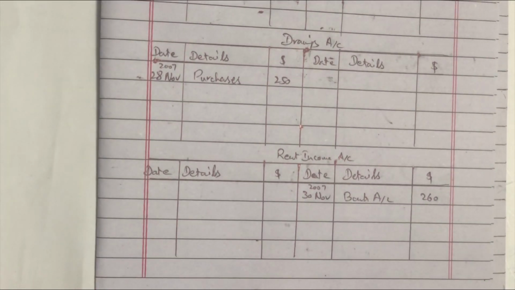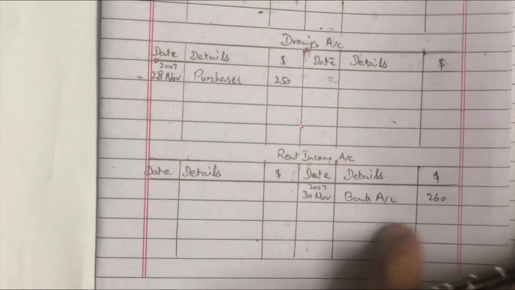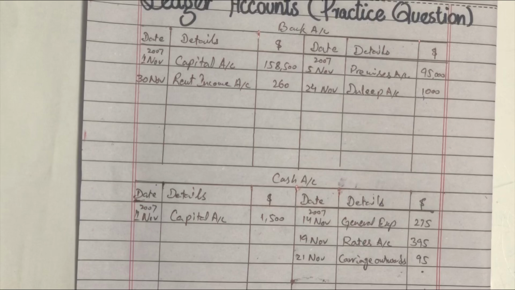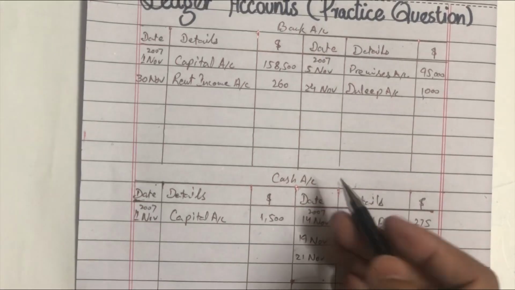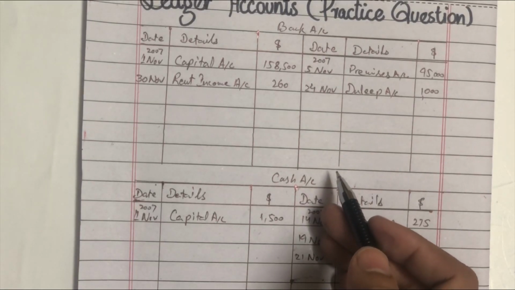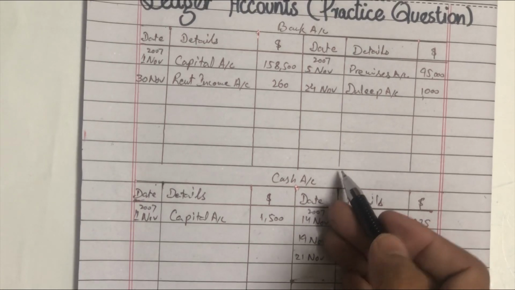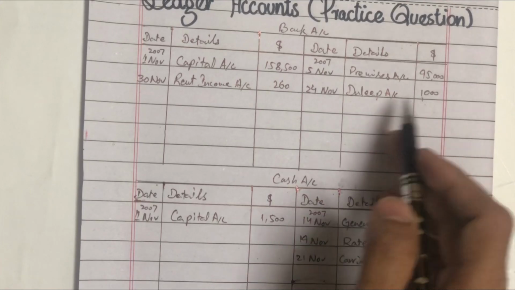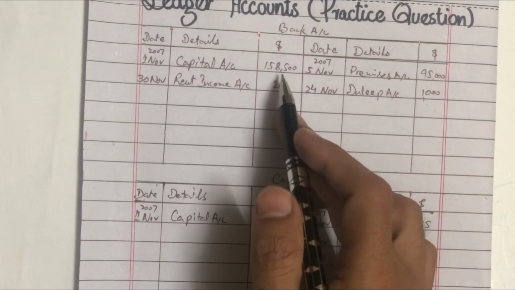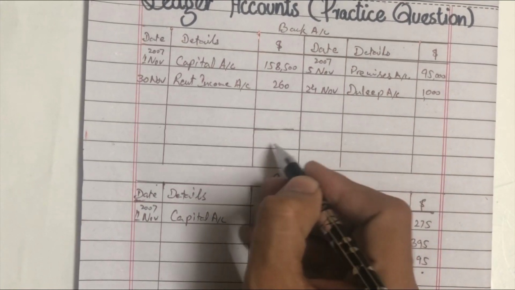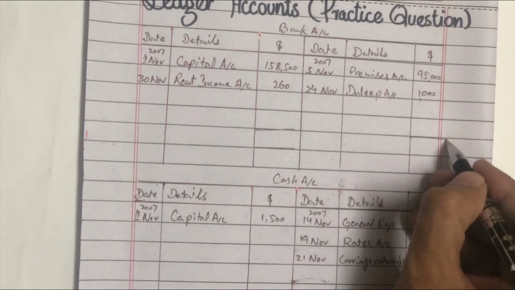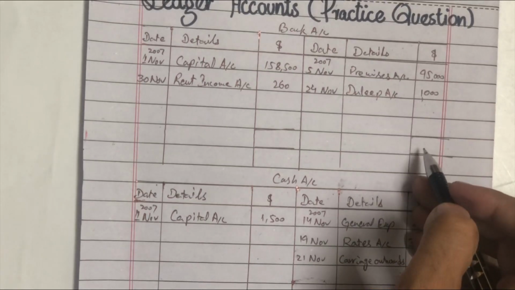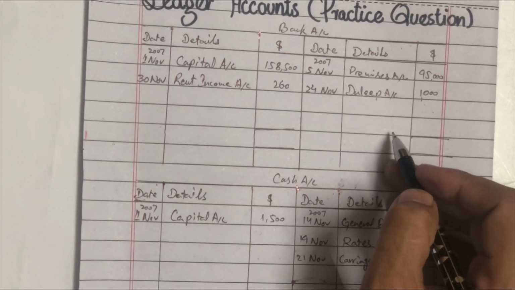So this is how we made all the T accounts. Now it's time to balance the T accounts. So coming back to the bank account here, as I have told you before in the previous video, the process of balancing a T account is we need to look at both sides. The side that has a bigger value, we'll make a total of that side first, and then we will transfer it to the other side. We will deduct this balance from that total to get the closing balance.